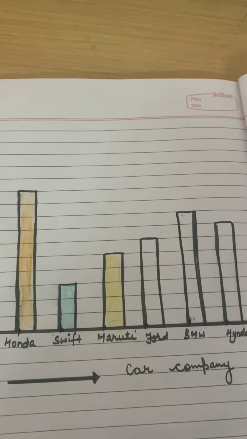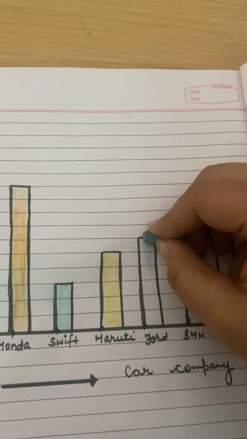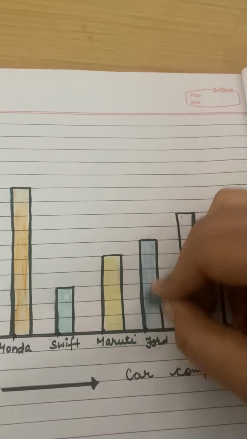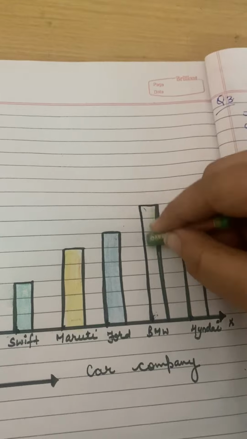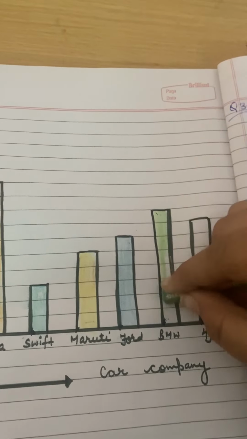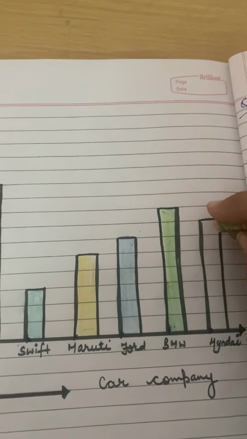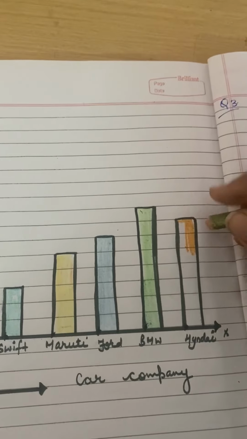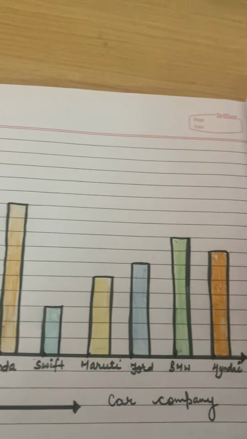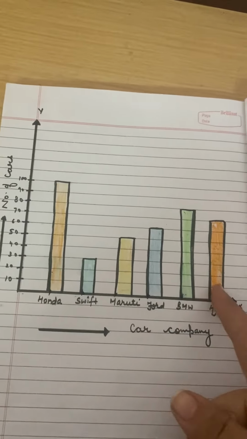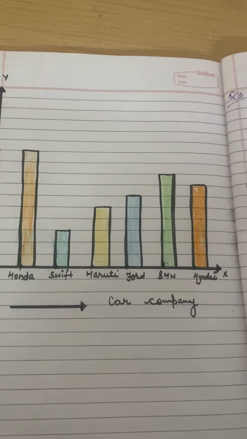Can you see how I am doing it? You also have to do it in the same way. Don't use the same colors. If some numbers of cars are equal, then you can use the same colors to show that they are equal in number. Okay. This is skin color. It is showing as orange, but it is skin color. Now see, all the colors are different. Your bar graph is looking beautiful. Yes, so you have to draw it like this.